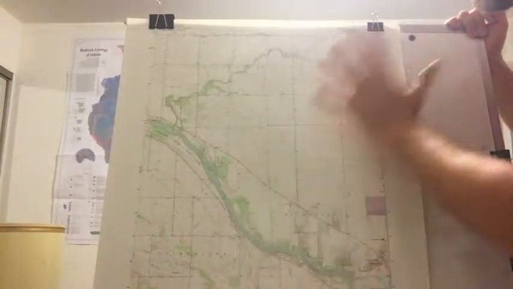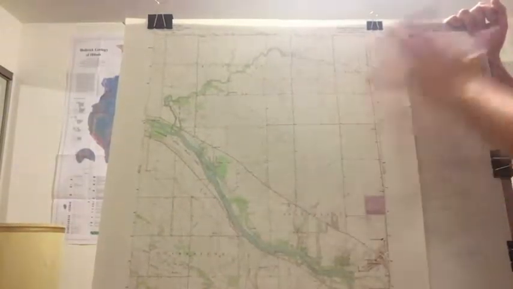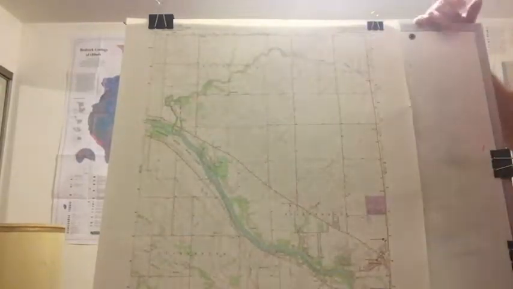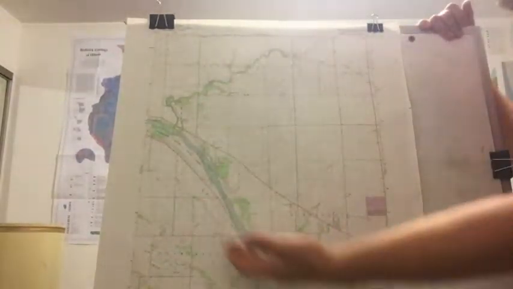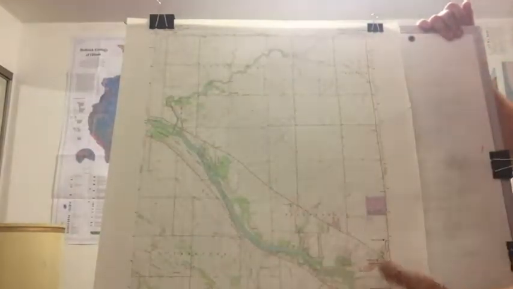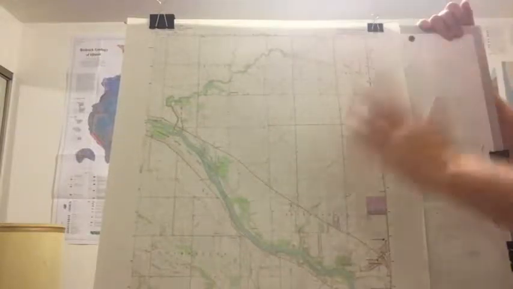And everything on here is to scale. You have to remember that. Nothing is exaggerated, nothing's squashed, nothing's pulled. If you look at an aerial photograph of this area, it should match up exactly with what you see here.